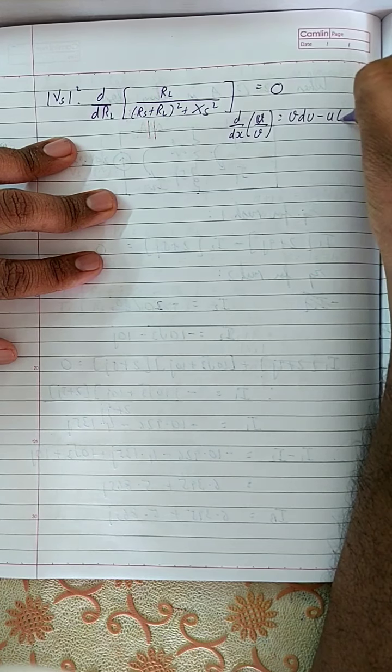So it is 2 into (Rs plus RL). This is dv, divided by v square. V square is the denominator, which is (Rs plus RL) the whole square plus Xs the whole square, and again the whole square, and this value is equal to 0.